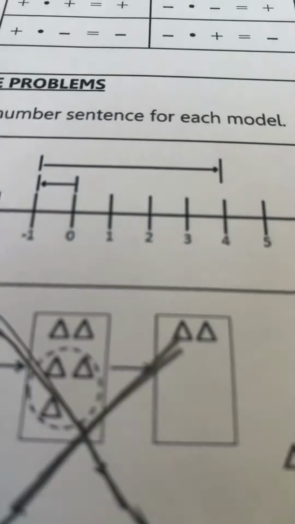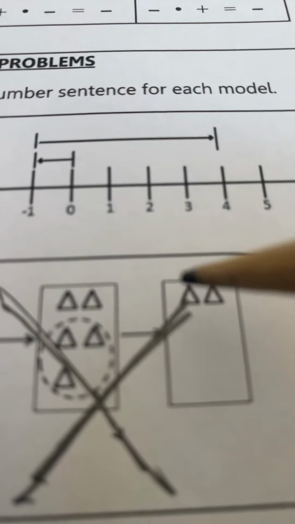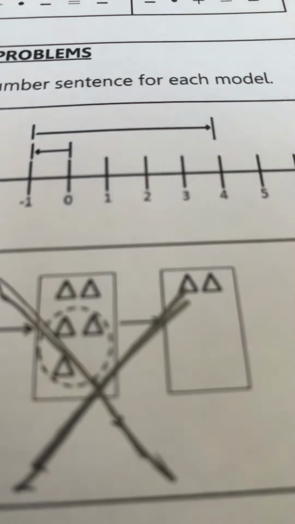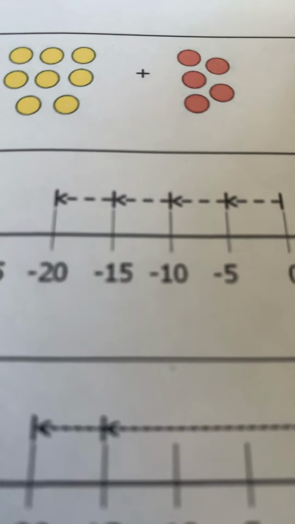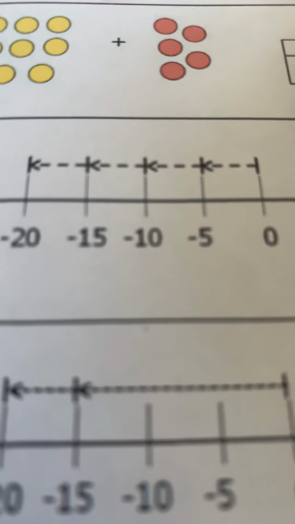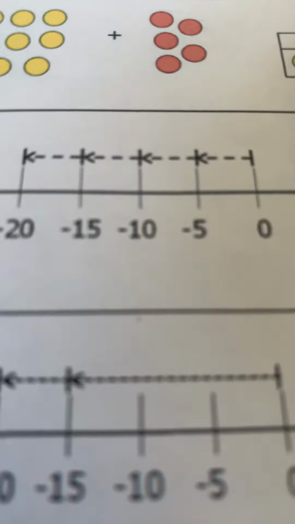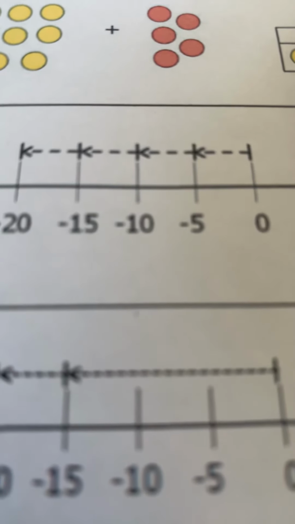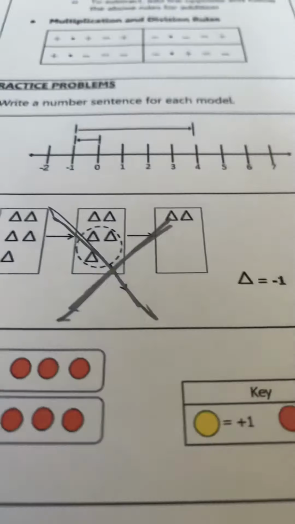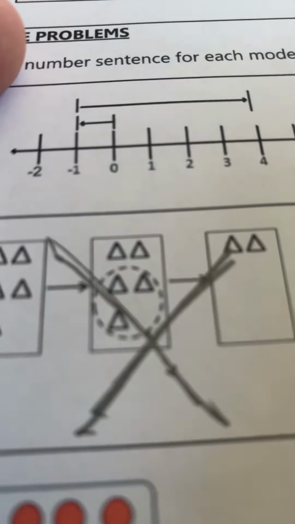Okay? If there are more than one arrow, then you're adding or subtracting. If there's one continuous arrow, you are multiplying and or dividing.